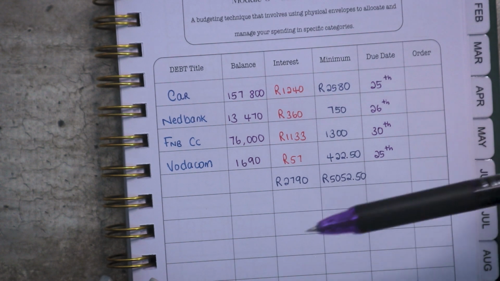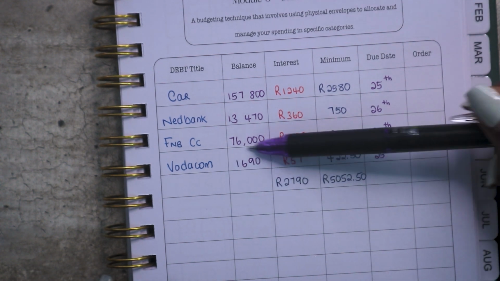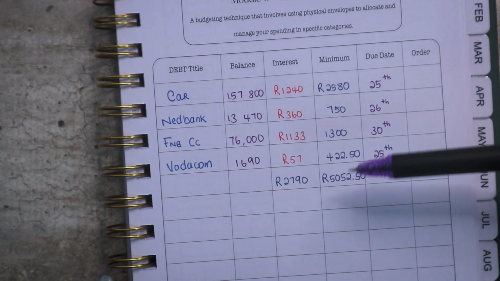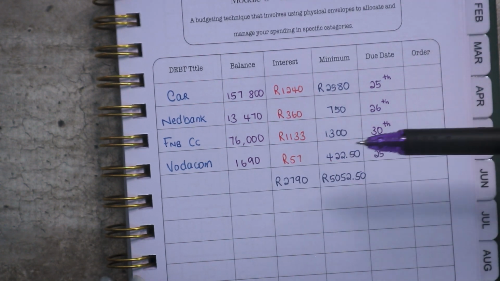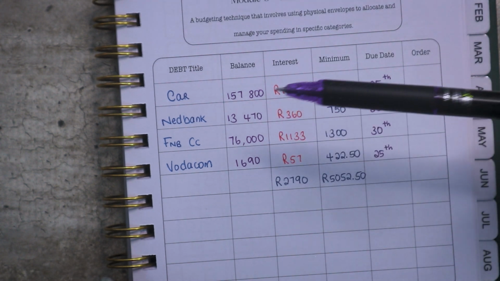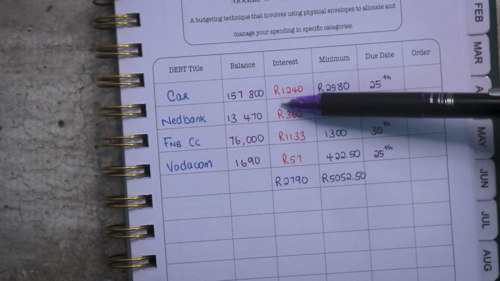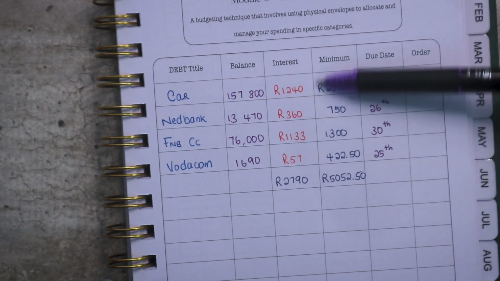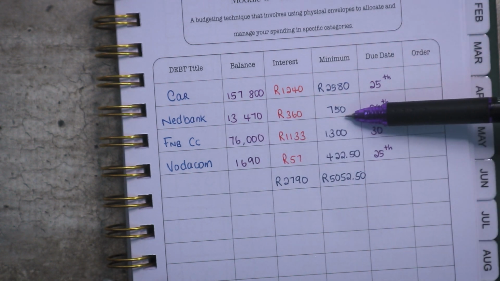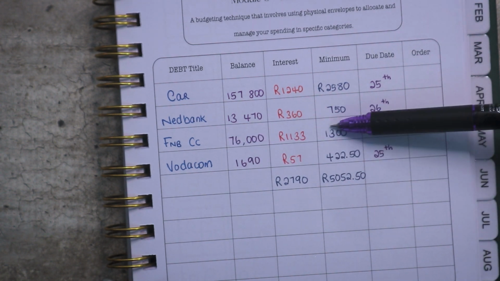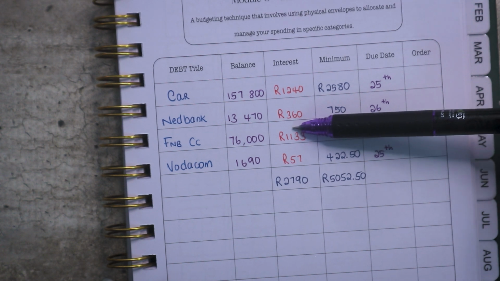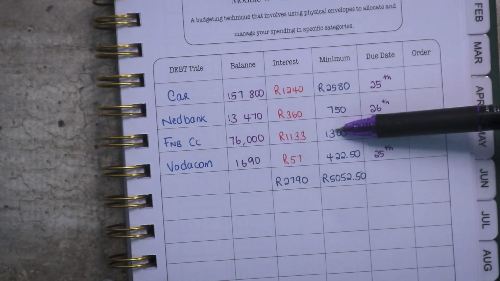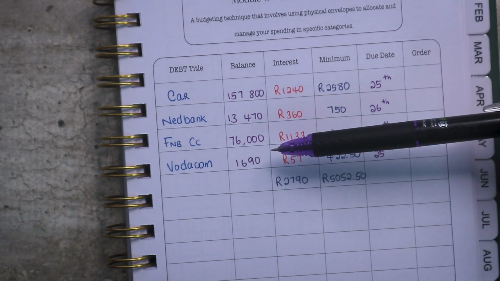So if I had to use the snowball method, I would have to just pay off Vodacom first and get it done. And then I know I'm done with it, which I'll be done with it in May. If I had to use the avalanche method, I would have a look who has the highest interest rate here. And currently it is the FNB credit card. This is my minimum payments and this is how much is going to interest, which means I need to start chipping away this debt so that out of this minimum payments, the interest can also go down.